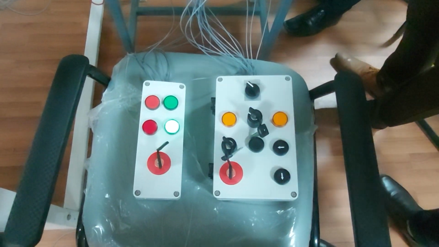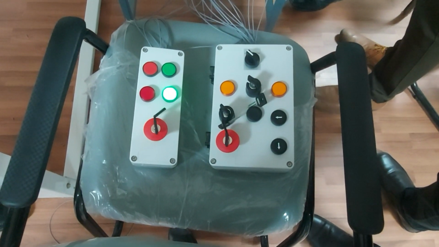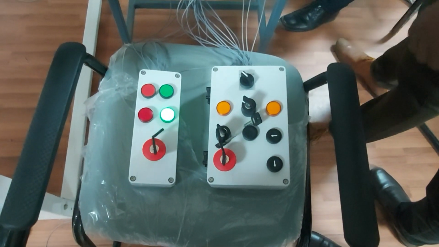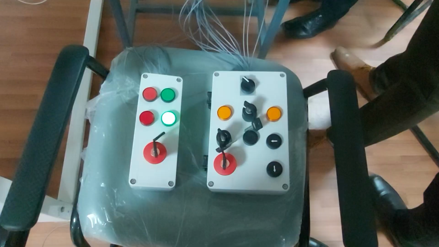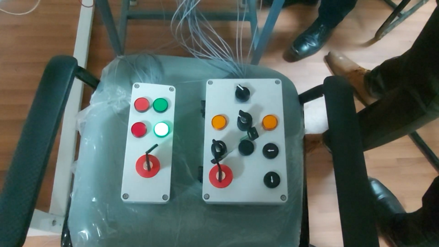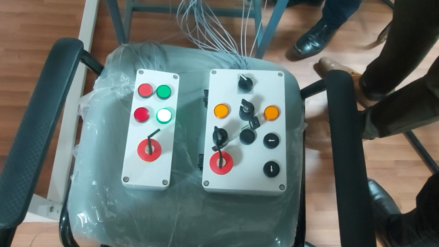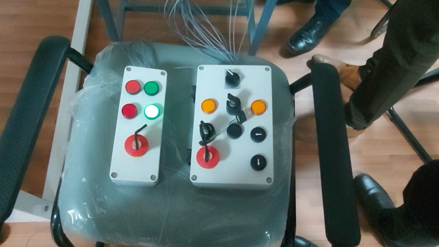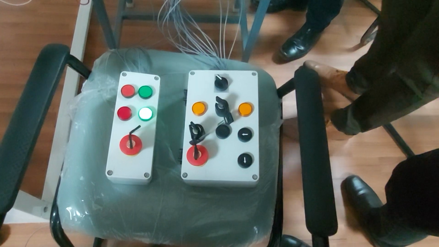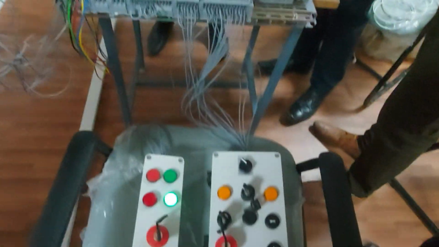Next we have push buttons. Not ILPB, ILPB means different. ILPB means when you press the push button, it also has an indicator; both are in one button lamp. That is ILPB, but this is not ILPB. This is a push button. Both are amber push buttons. Generally we use amber for trip indication, but here we have used amber for motor selection. So whichever motor is selected, that lamp will glow.